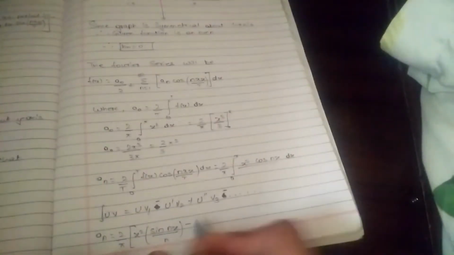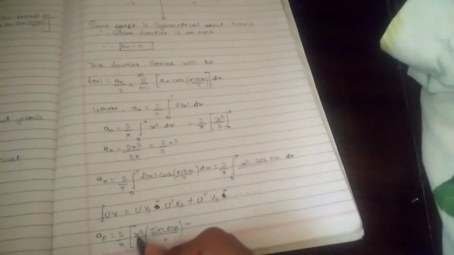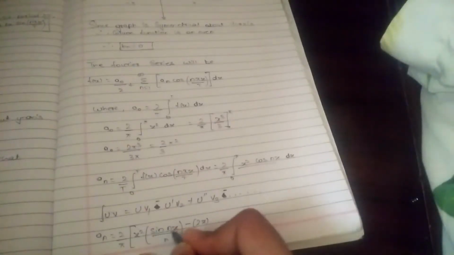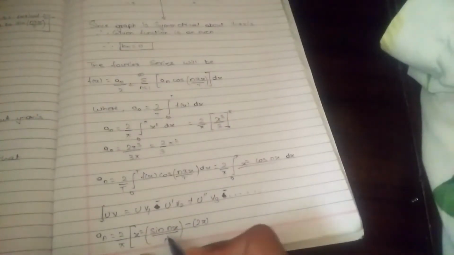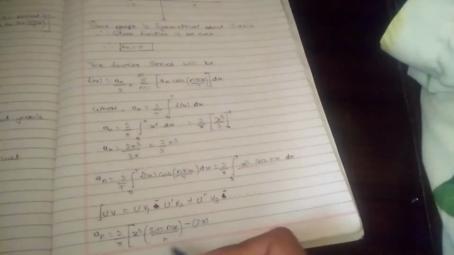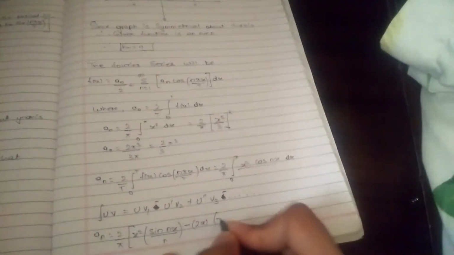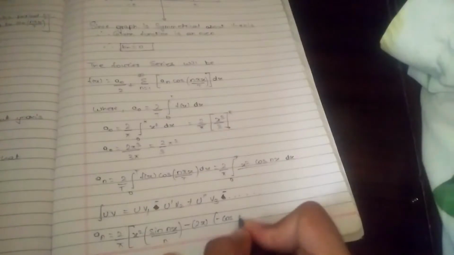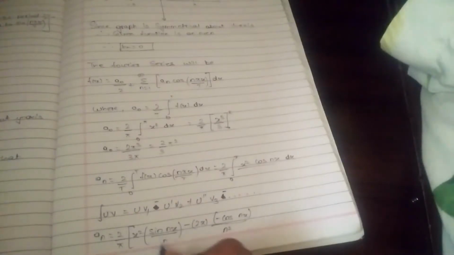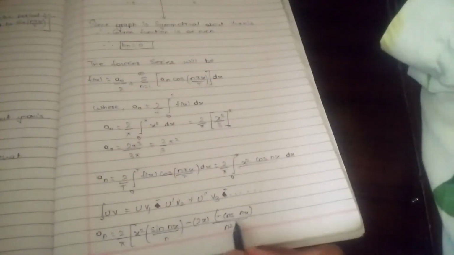Now taking the derivative of x square, that is 2x, and the integration of sin nx upon n, that is minus cos, therefore we get minus cos of nx, the whole divided by n square, since one n from here and a second n from here.